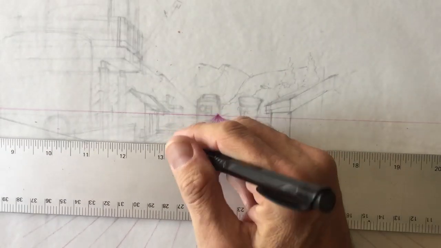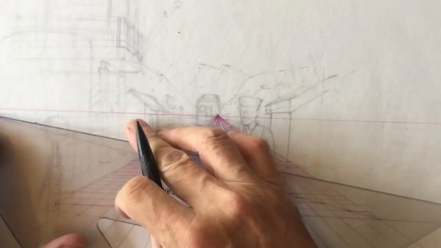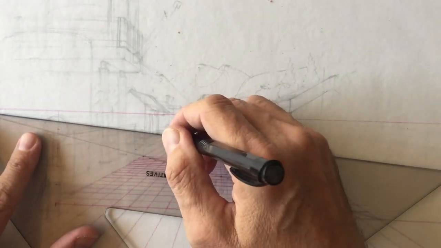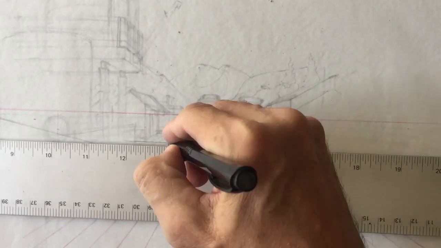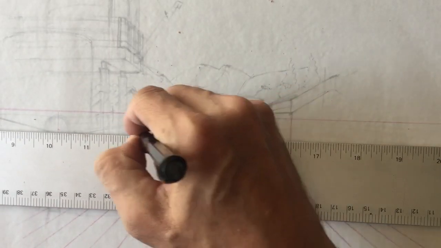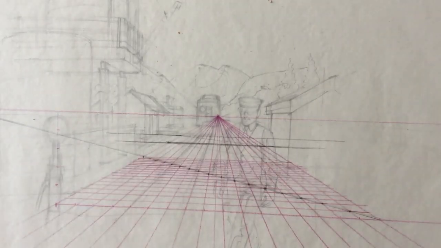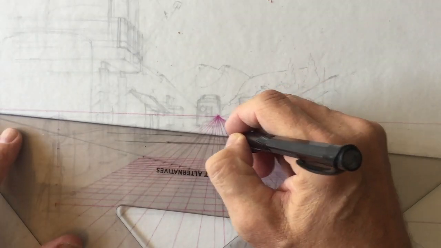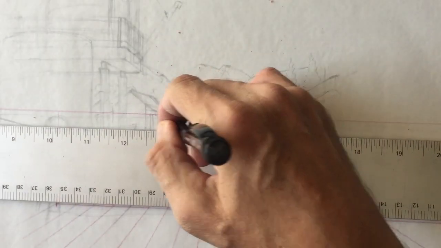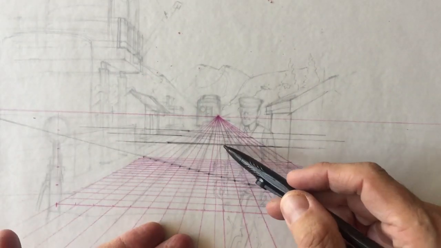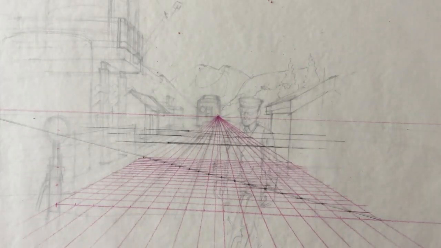Once you've made that mark, you draw the horizontal corresponding lines and go all the way back. Now, in my particular case, these lines represent 1 unit equals 1 foot. So now I can take these measurements and start applying them to my water tower right here and to these buildings back here, and I can start to make appropriate corrections as I draw them into place.